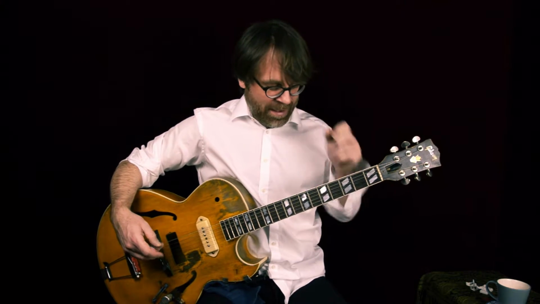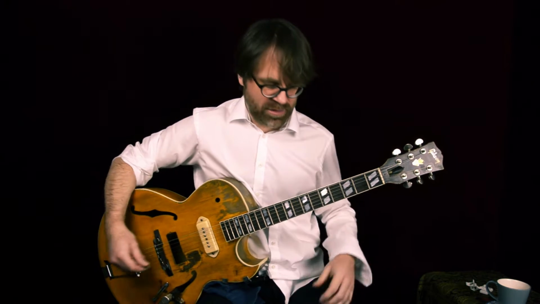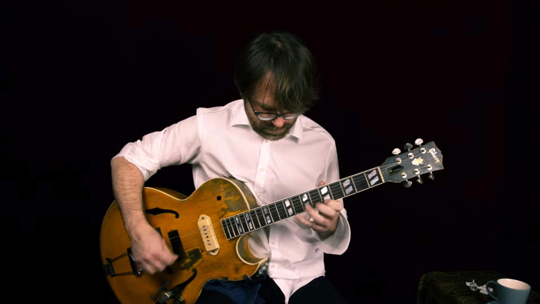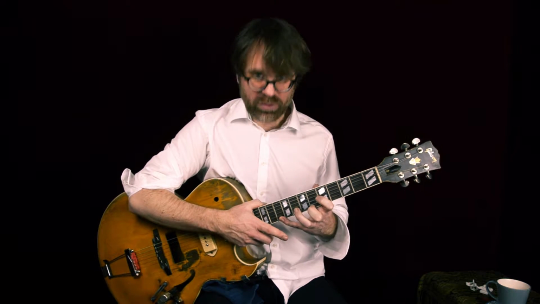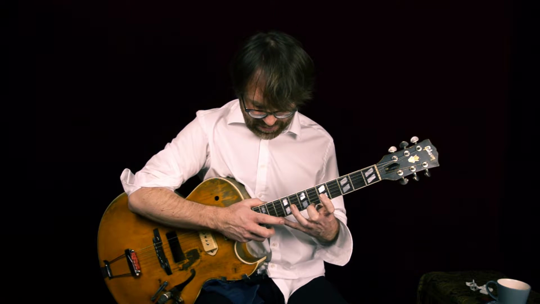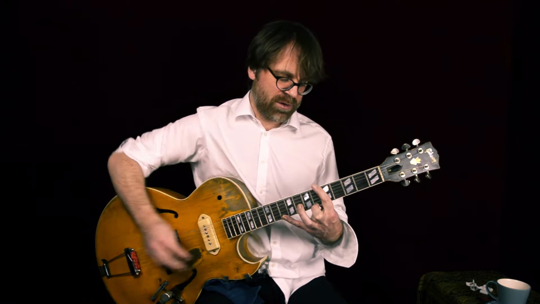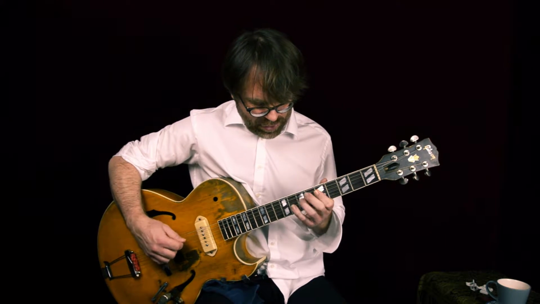Okay, so this is my first area. Then the next area is this one. And here on this note, you see that this tone is in brackets. And brackets means it's optional. So you can stretch for that note, but you don't have to.